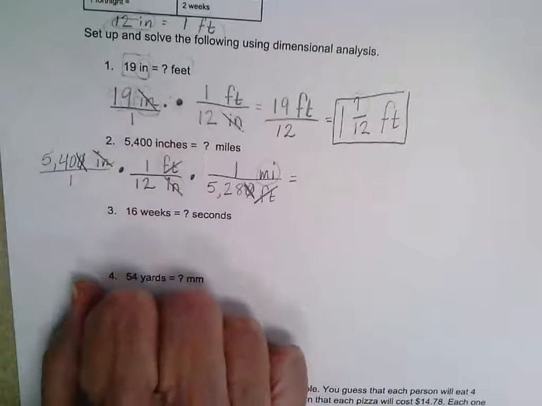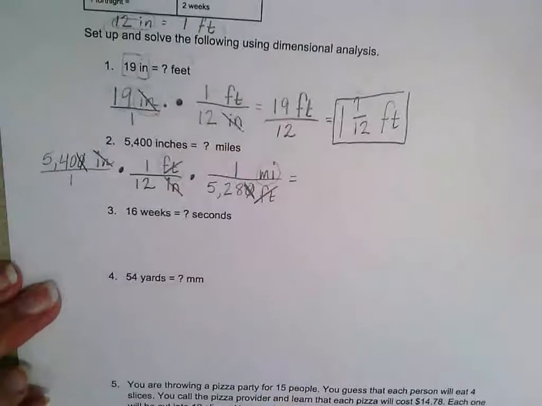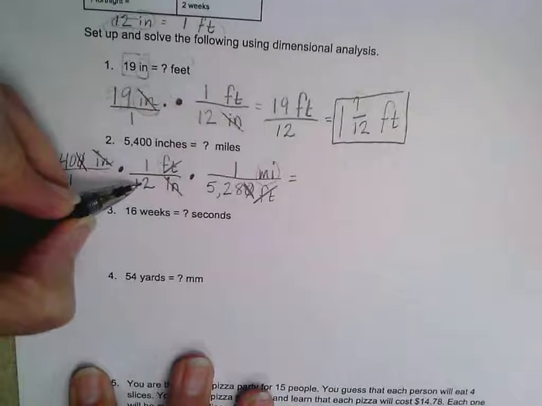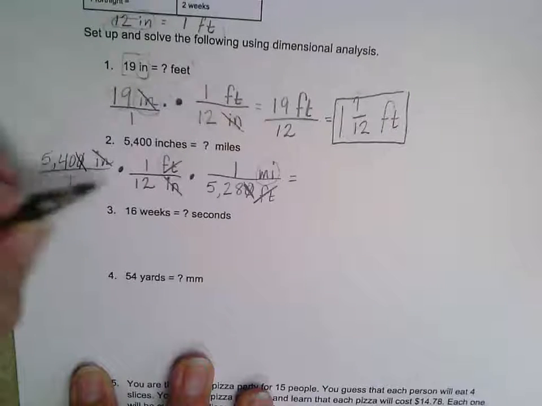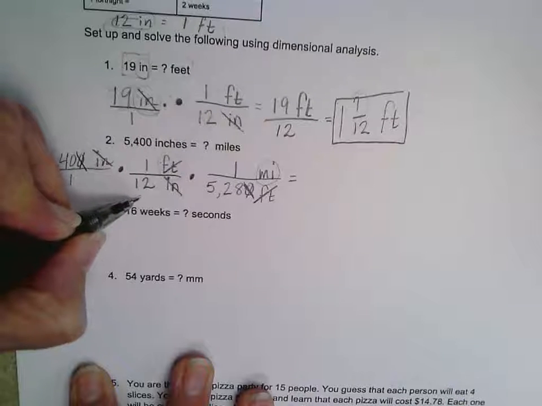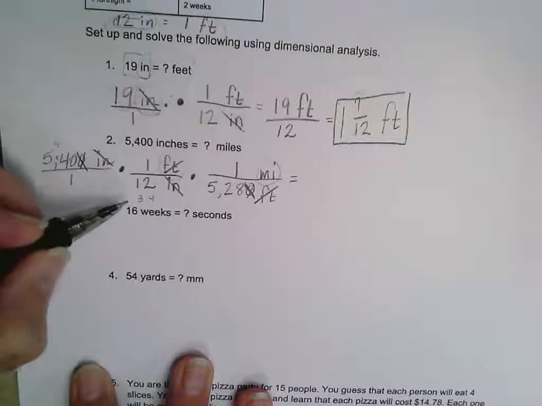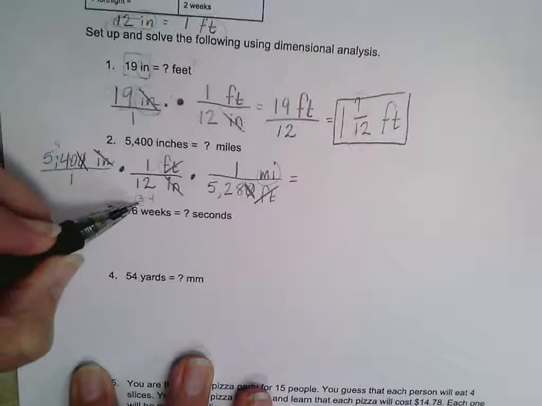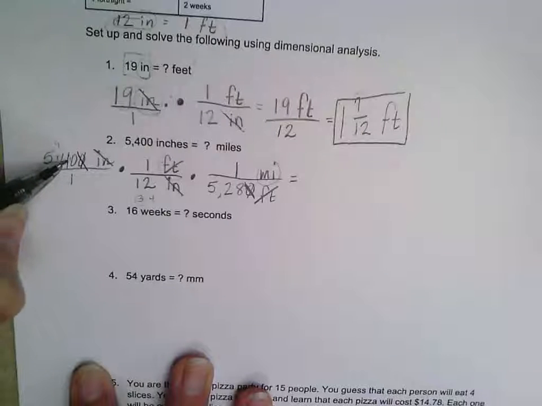They aren't so large. When I look at my 12, I notice that one of the factors of 12 is 3, because 3 times 4 is 12. And when I look up here at the digits in 540, if I add them together, 5 plus 4 plus 0, that's equal to 9. Well, 3 is a factor of 9. So I know that 3 will divide evenly into 540.